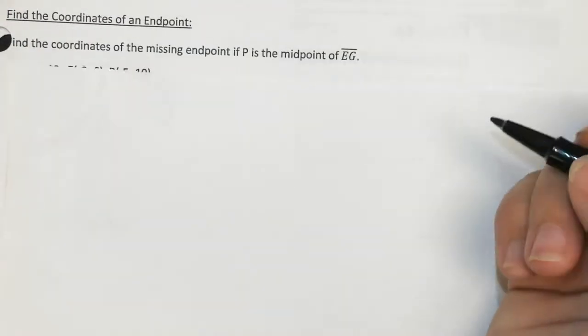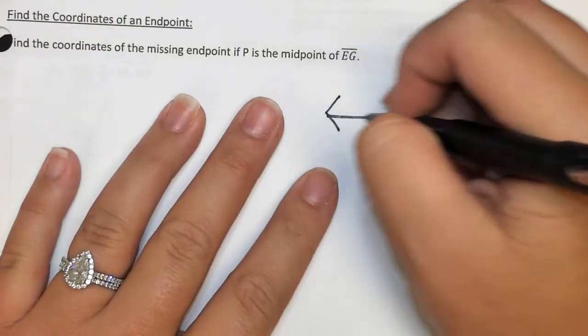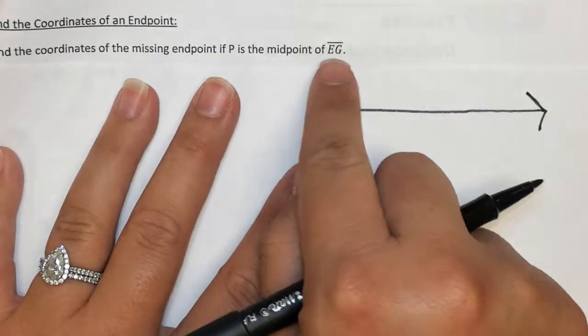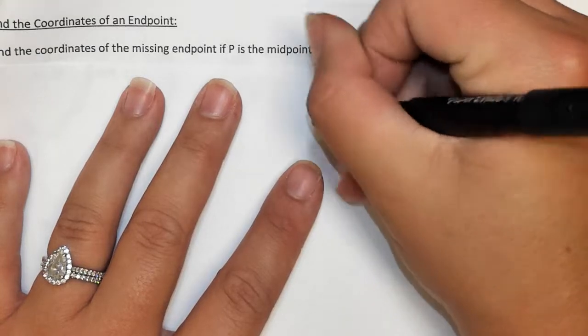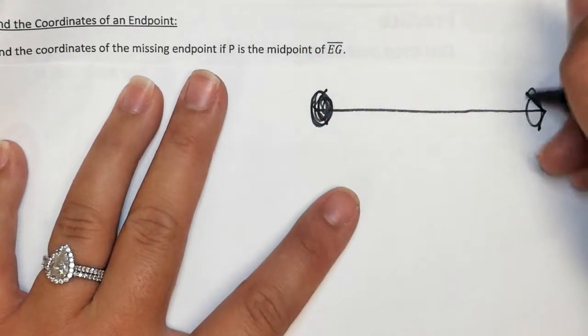We have a line, so draw a line at the top. And this line segment, technically, because there's no arrows, so it's a line segment.